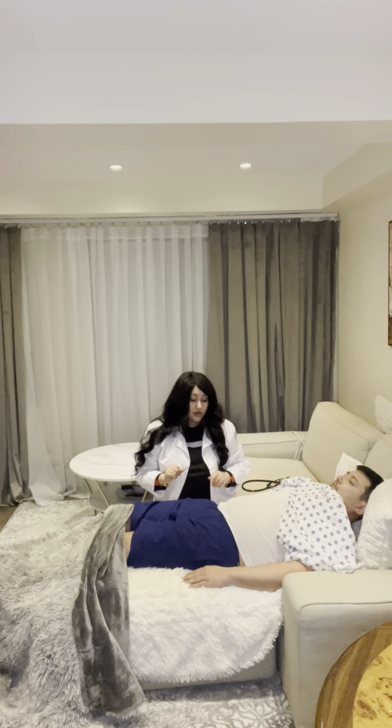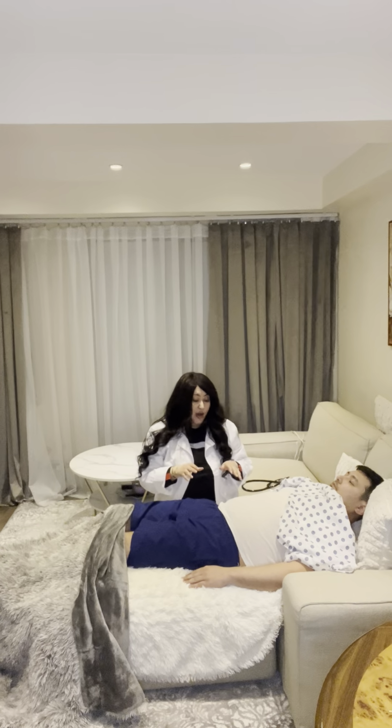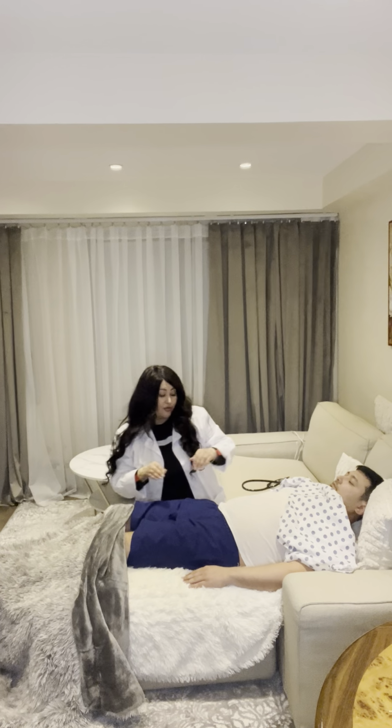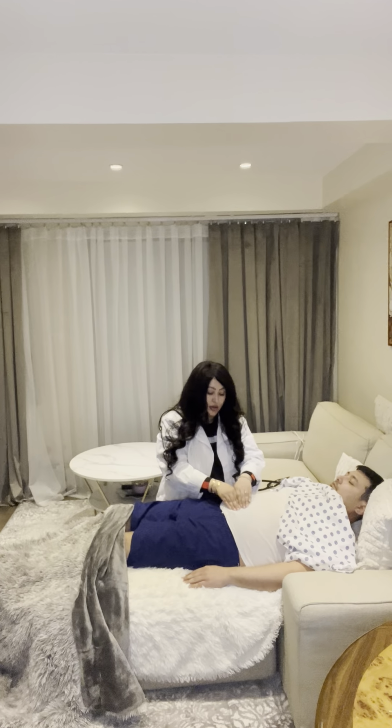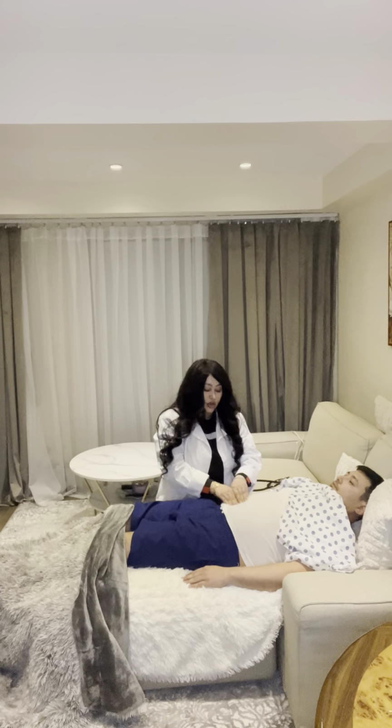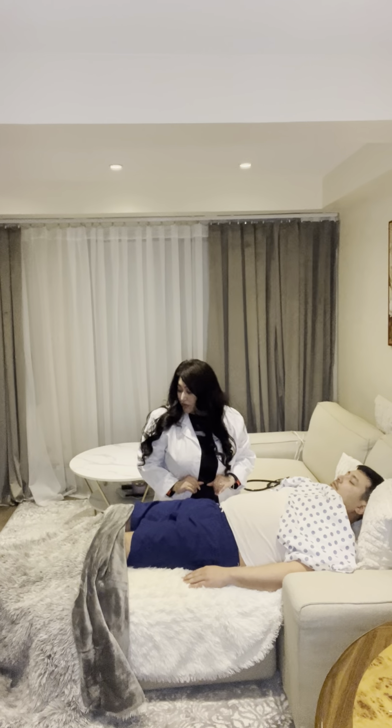Next, I'm going to do rebound tenderness. This is to check for appendicitis. Any discomfort? No. Okay, negative rebound tenderness.